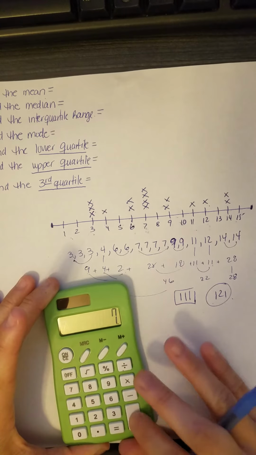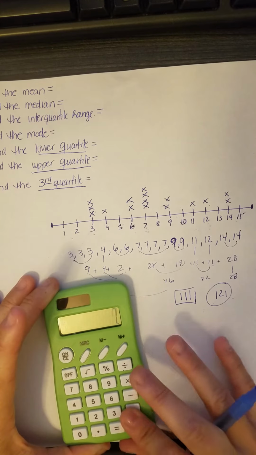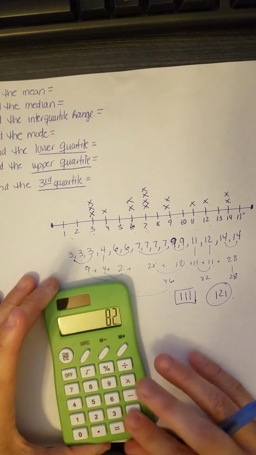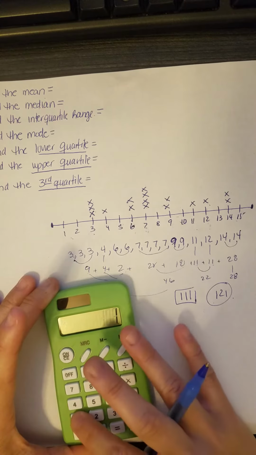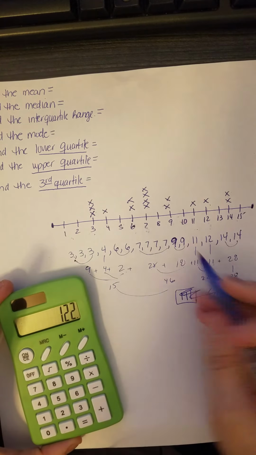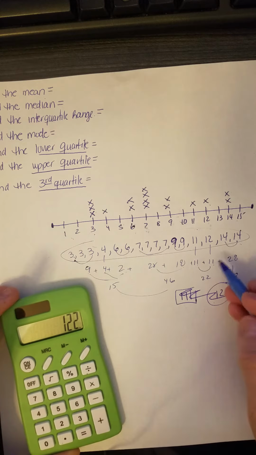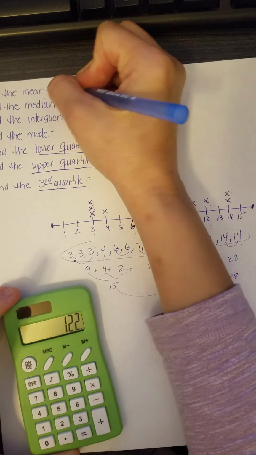I'm glad this is happening, because this lets you know how many times you actually have to test yourself, because any little mistake can happen. And I don't want you to just get the first answer and say, okay, that's it. You have to check your work. I got 122 twice. So you know what? I'm going to say that the total here is 122. Hopefully you guys were doing it with me. So to get the mean, I'm going to get the total of all the numbers, which is 122.